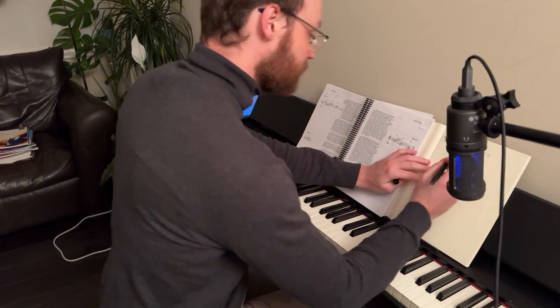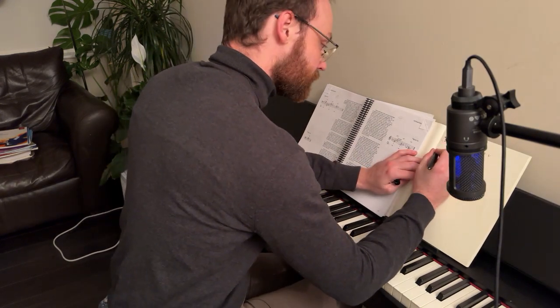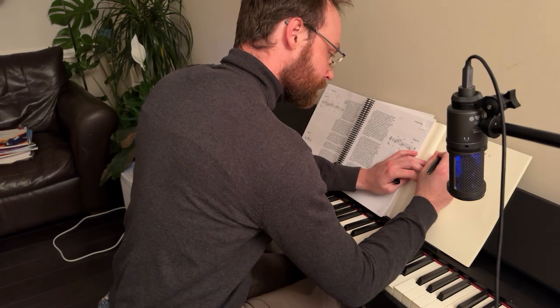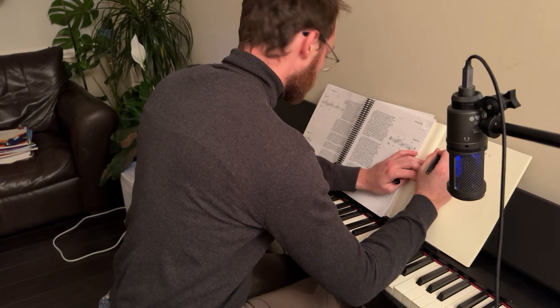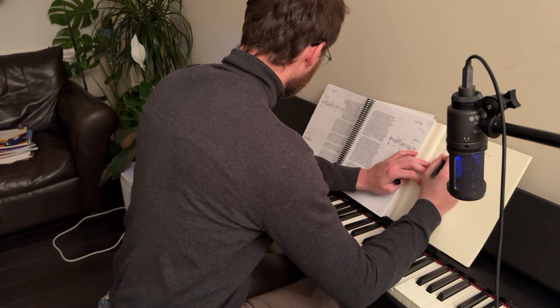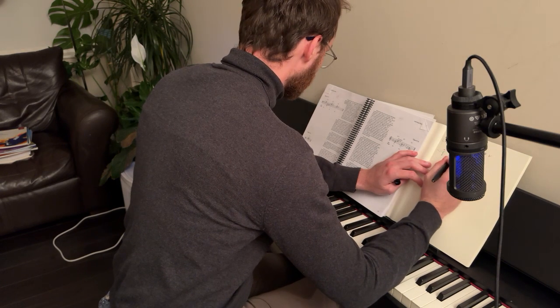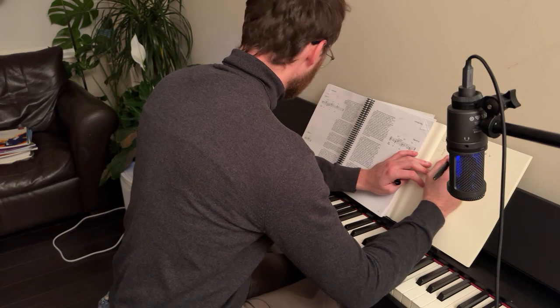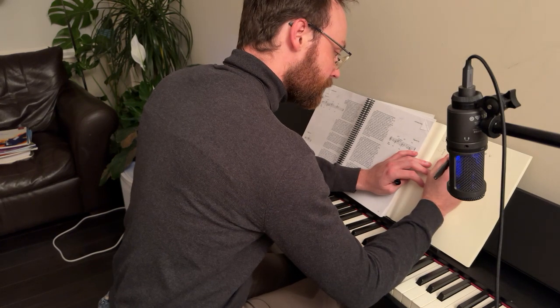So for D minor 7, so for minor 7s, 3, 5, 7, 9, that's easy. For 7s, 7, this is the complicated one, 7 at the bottom for now, 9, 3, 13.